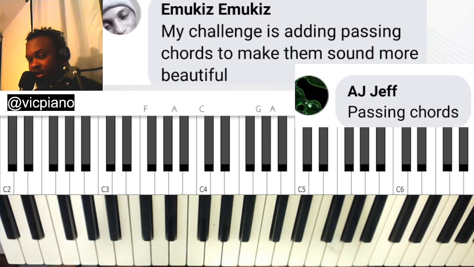So the first way to make them sound more beautiful is replacing your regular chords and applying that same passing chord, which is going to sound beautiful. Then the next is adding some fills in your play. That is research you have to make on your own. If you want me to make that topic, you can comment when I ask what your challenges on keyboard are.